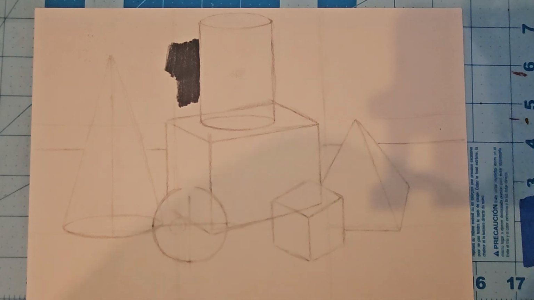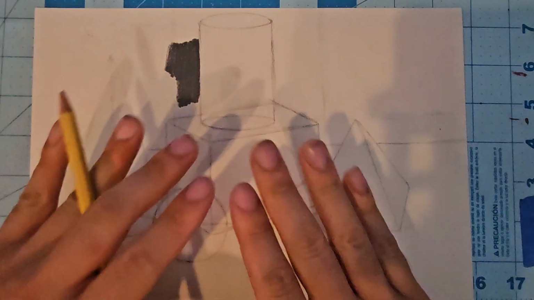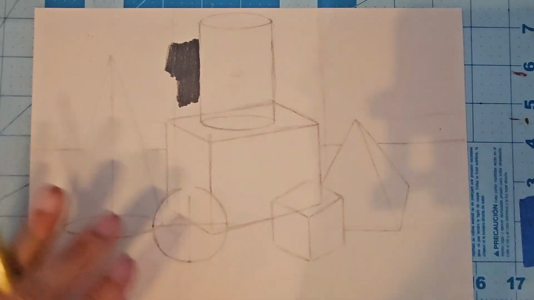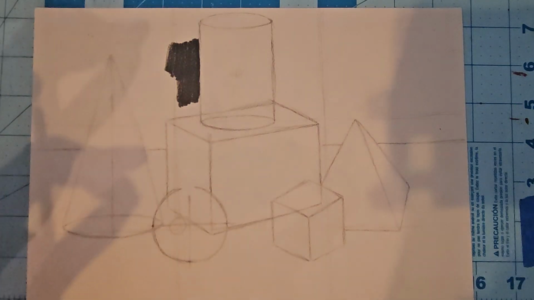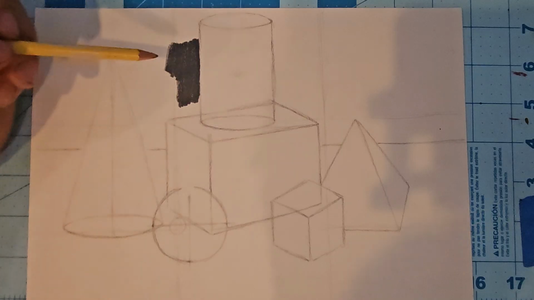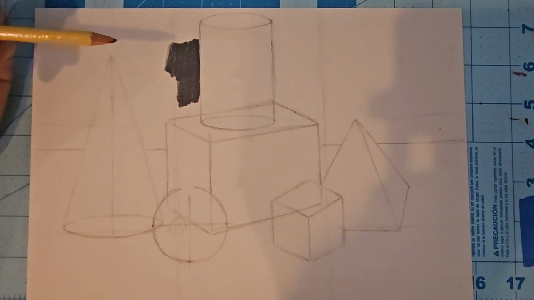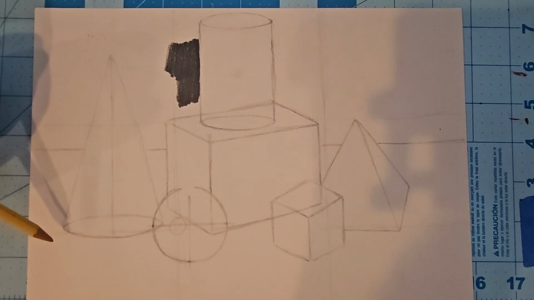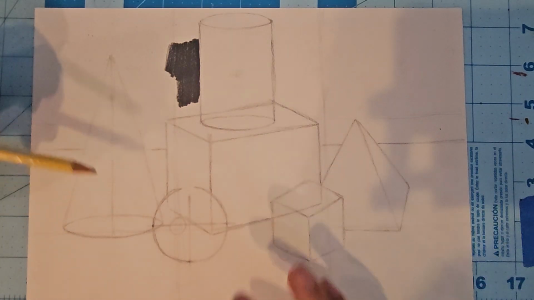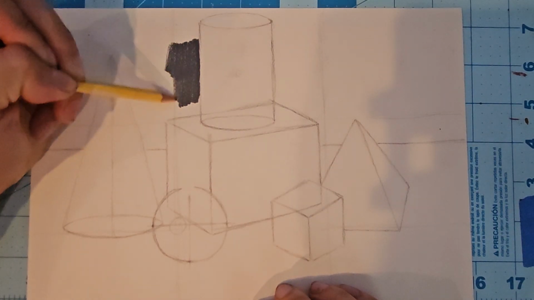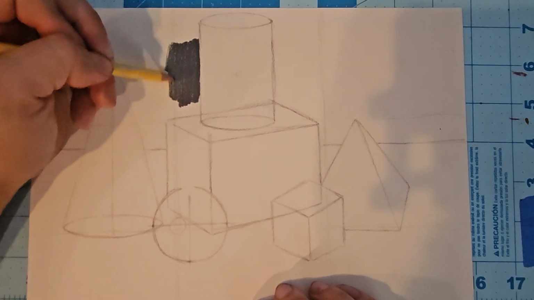So step one, after drawing your shapes in the correct proportion, in the correct spot, is to establish your darkest value. For some of you guys, your background isn't going to be your darkest value. You might have shadows that will be darker. Just put that in somewhere, okay? And trust me when I say it'll help you find all of your other values, right?